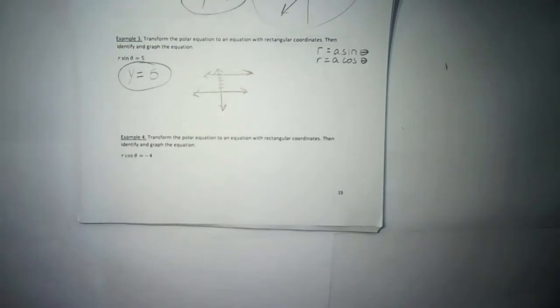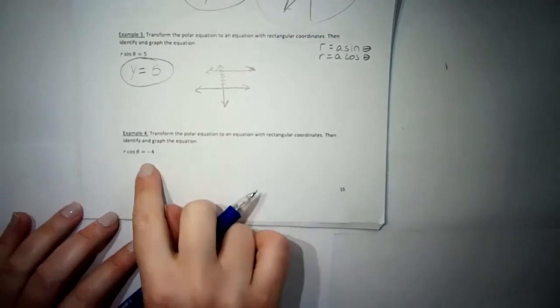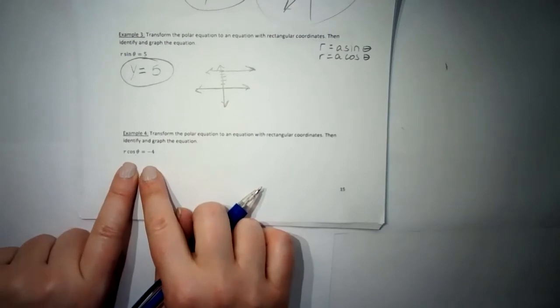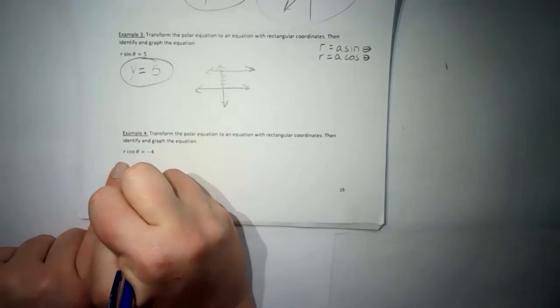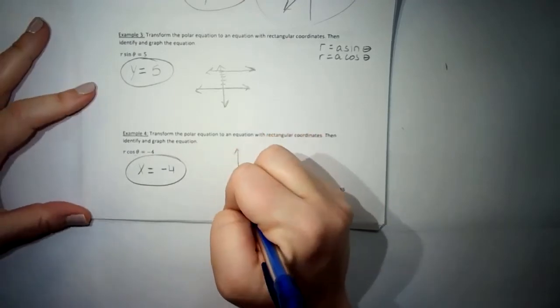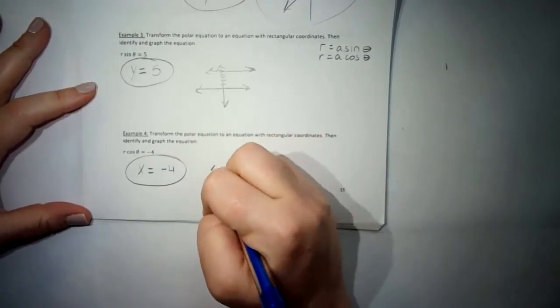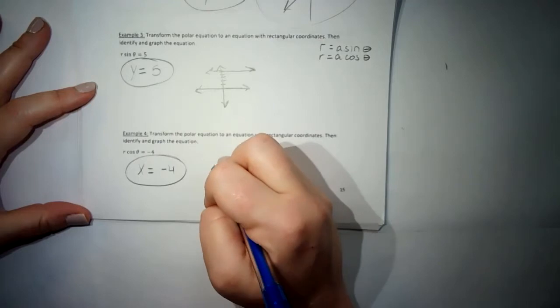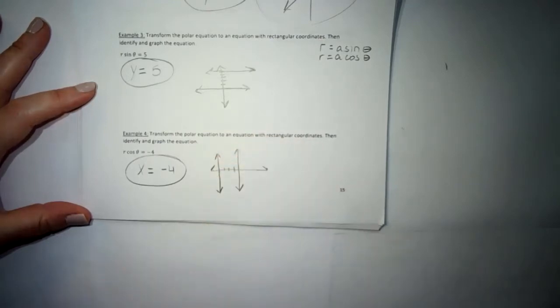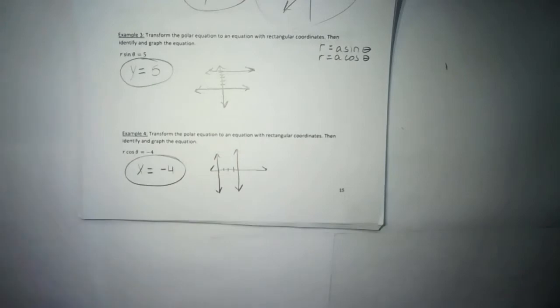He's a horizontal line. Okay, same situation down here. You look and see, do you see an R cosine theta? That's really easy to see. Yeah, he's X. Turns out that little guy is just a vertical line. So if you wanted to graph him, you're going to go 4 places to the left because he's a -4. And there's his graph.